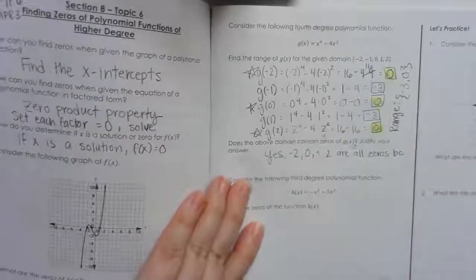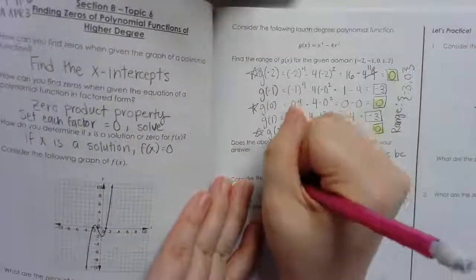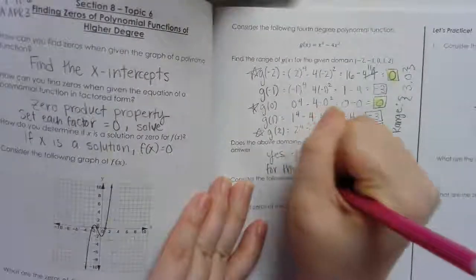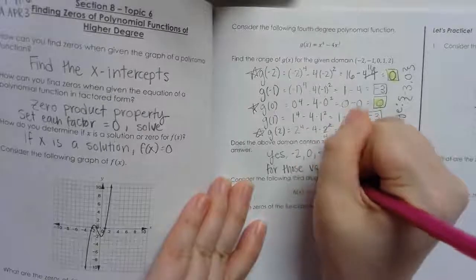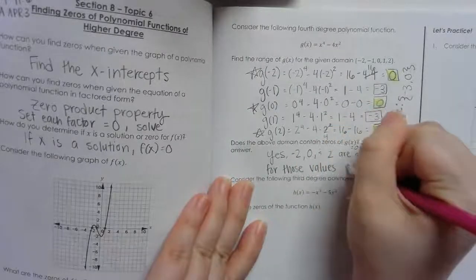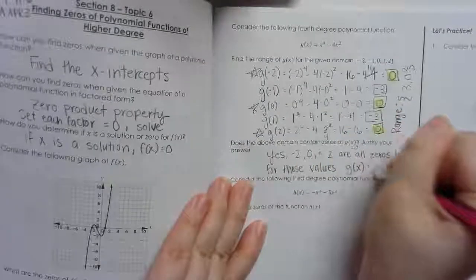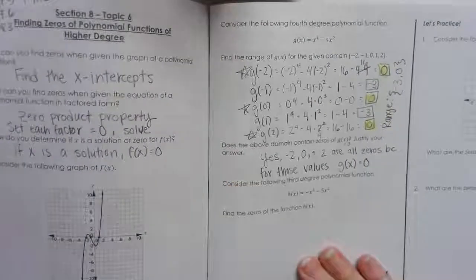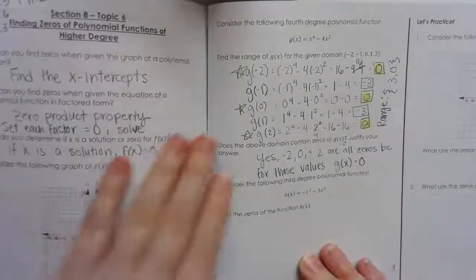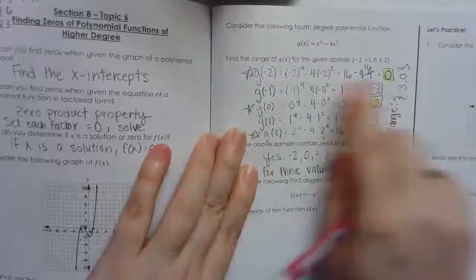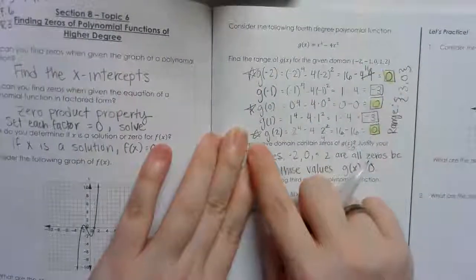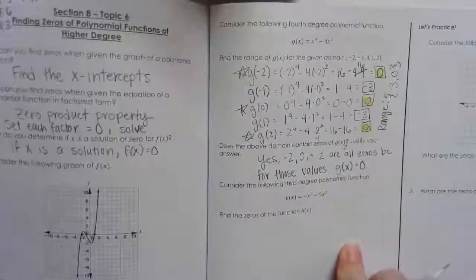because for those values, g of x is equal to 0. For all three of those values, when we sub them in, we got that g of x equaled 0. There, there, and there. Okay?